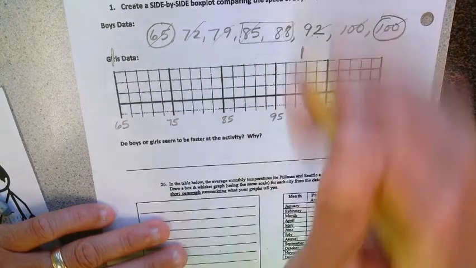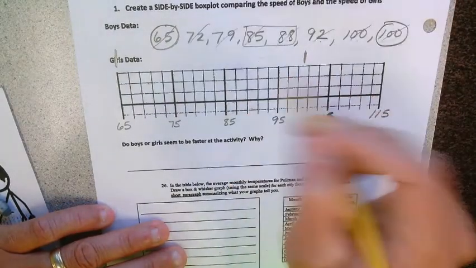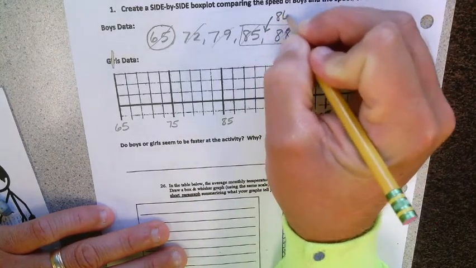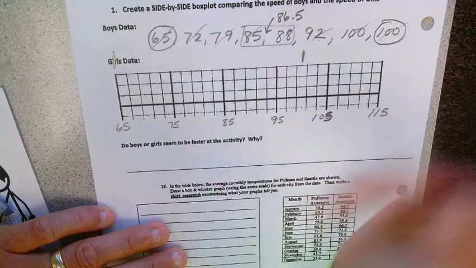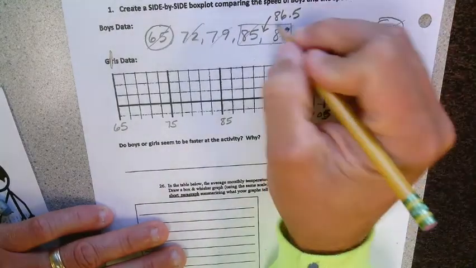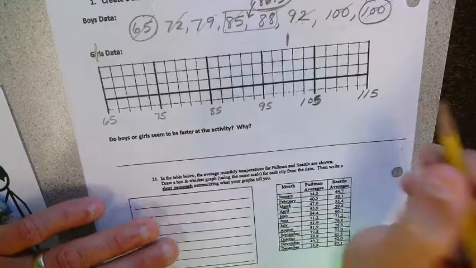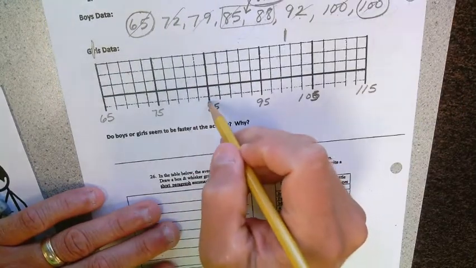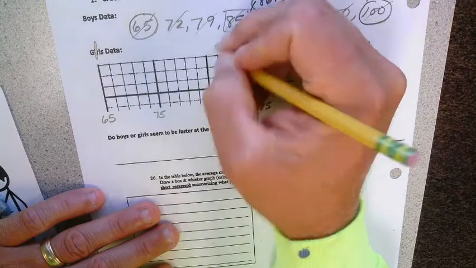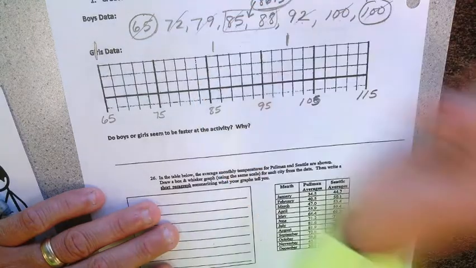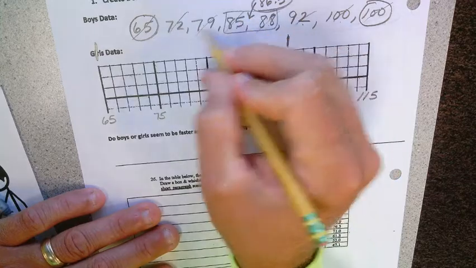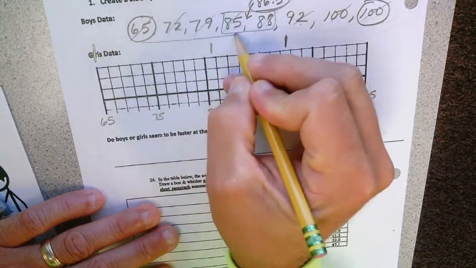So if I take the average here of 85 and 88, add them together and divide by 2, that's going to give me 86.5, okay? 86.5 is my middle number now, okay? Now from here, actually I can mark that down, 85, 87, so I'm going to mark it right there. That's my median number.